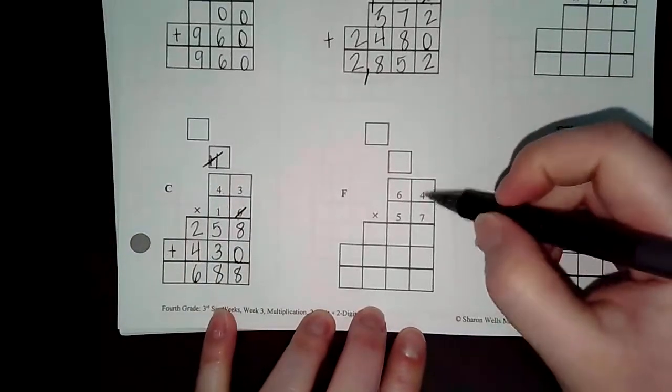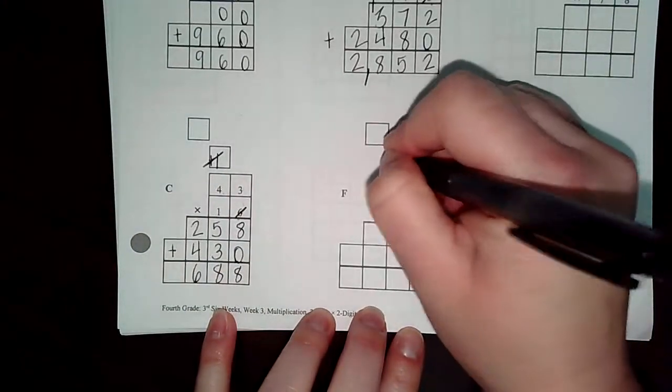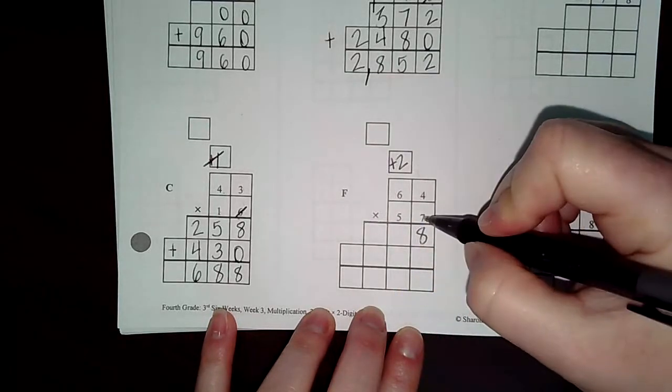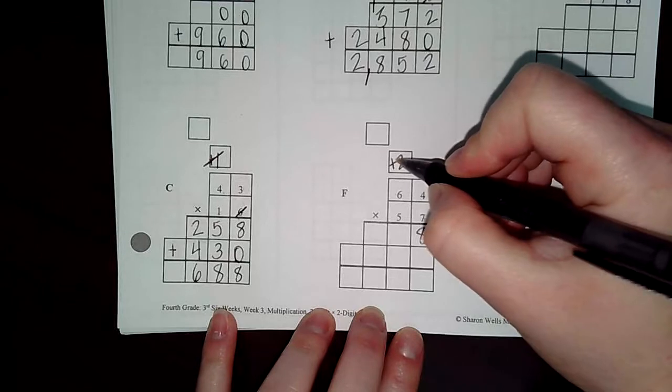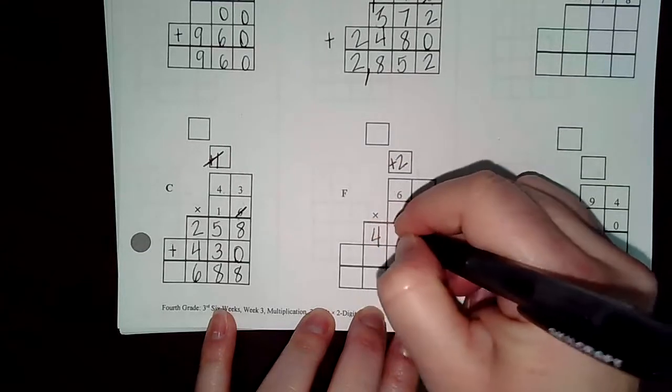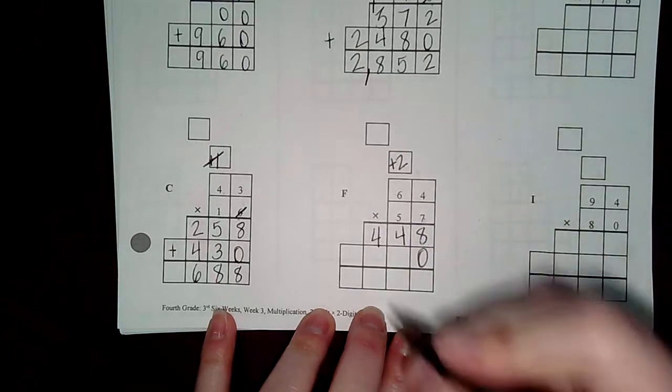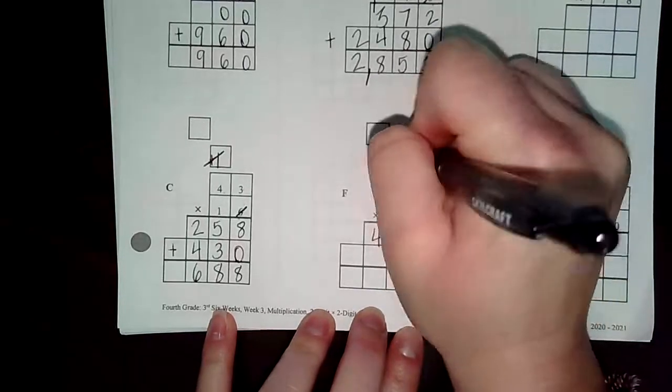So 7 times 4, so I go up first, is 28. Regroup my 2, keep my 8. Up and over. 7 times 6 is 42, 43, 44. Go ahead and bring it on down. So 6 in the 10th. And down with the 0. Cross out my 7. Cross out the 2 I regrouped.